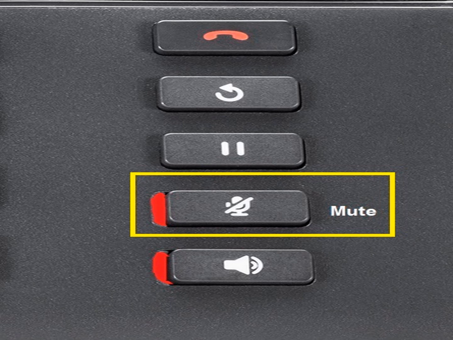So if you're in a noisy area, sometimes it's nice during a conference call or something to mute, and you can still hear the conversation going on.